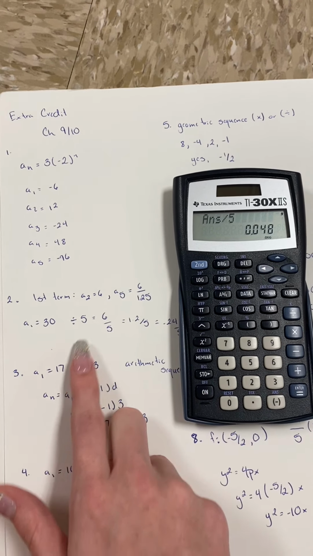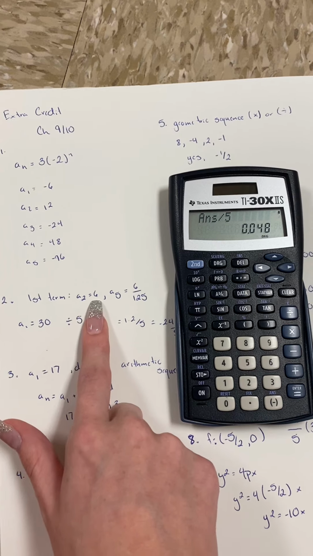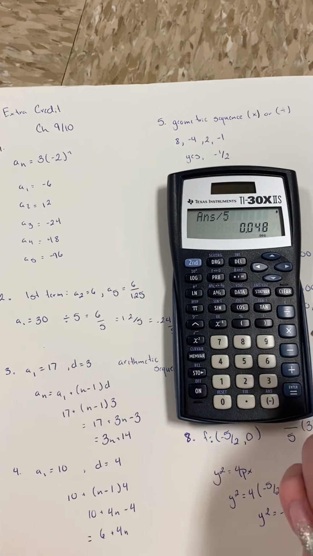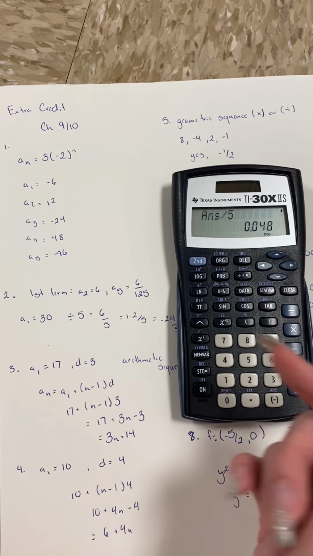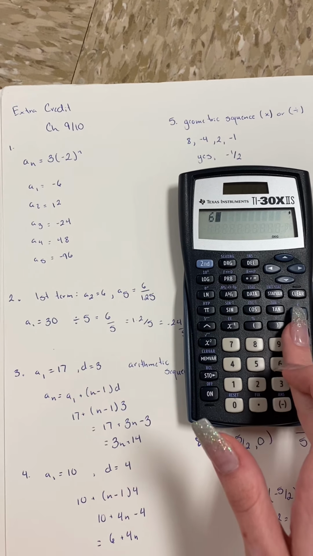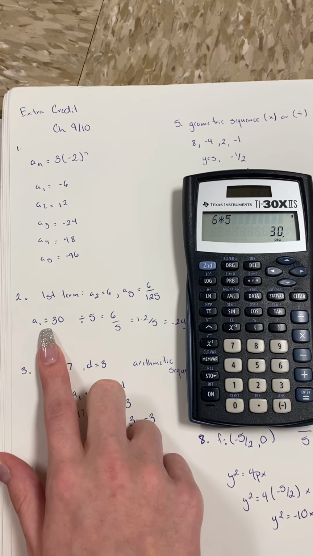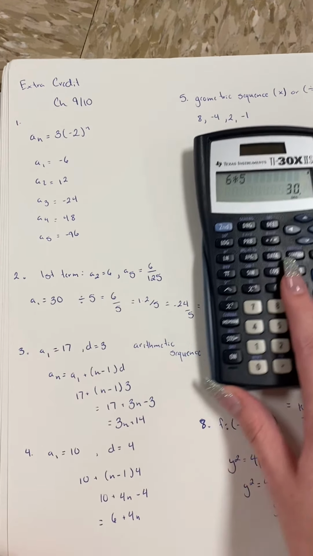So then we need to go back to number 2, which is 6, and multiply by 5, because we're going the other direction. We were going backwards at first, now we're going to go forwards. So 6 times 5 is going to give you 30. So a to the first is going to be 30.